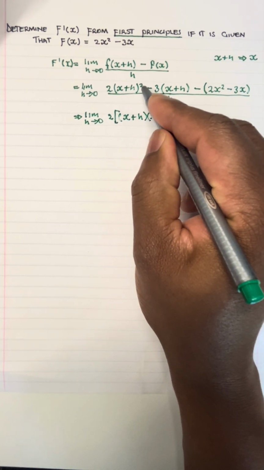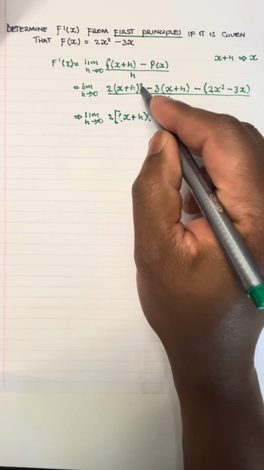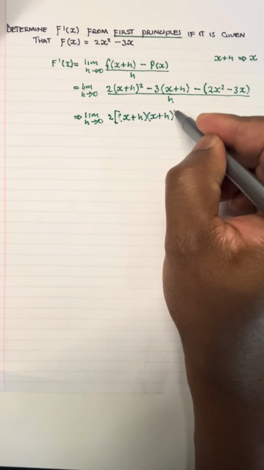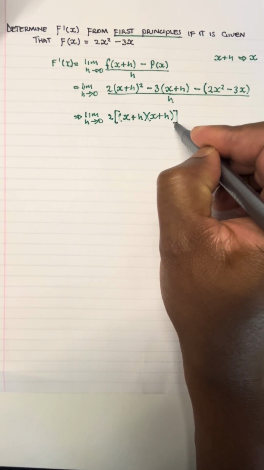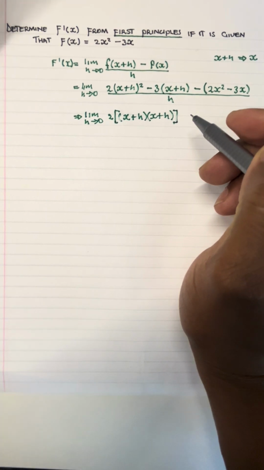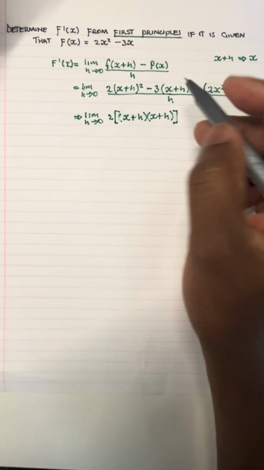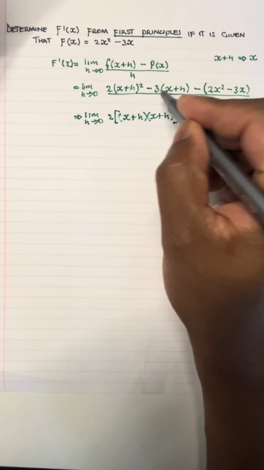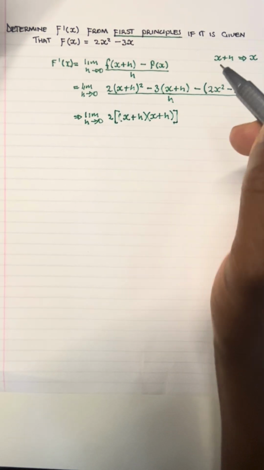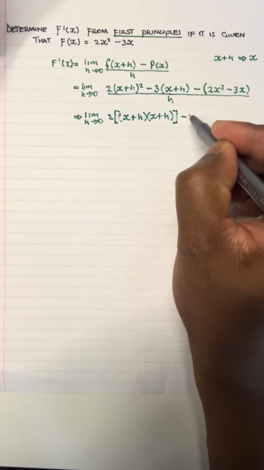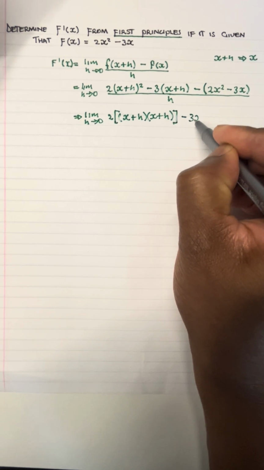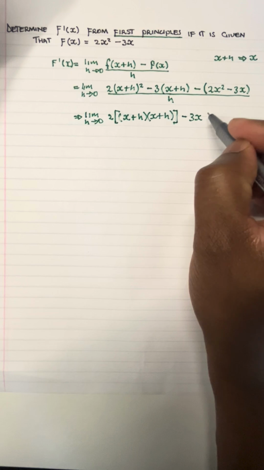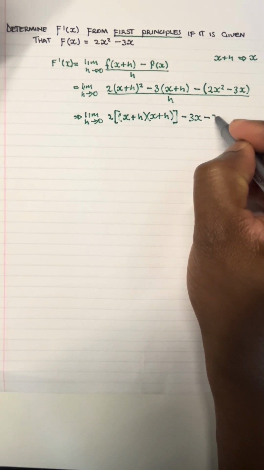That's the meaning of the square over here. That will take care of this first term, and then I use a square bracket and close that. Now we can do the math. Negative 3 times positive x is negative 3x. Negative 3 times positive h is negative 3h.